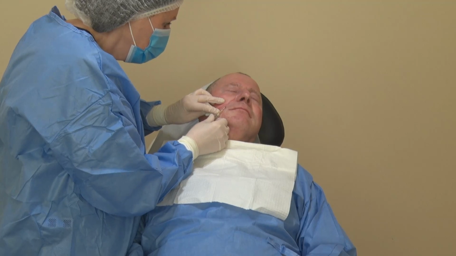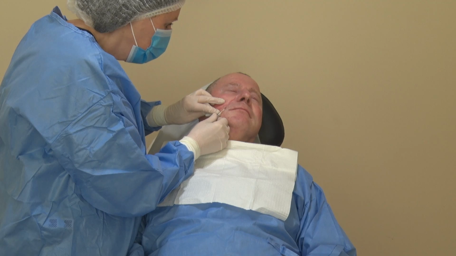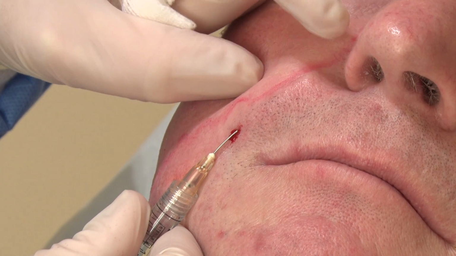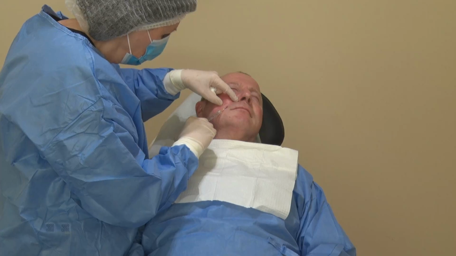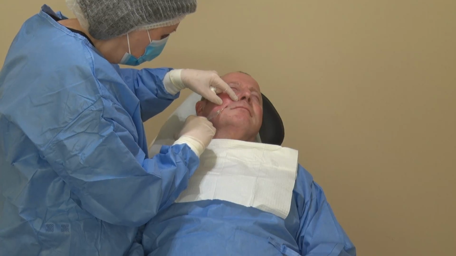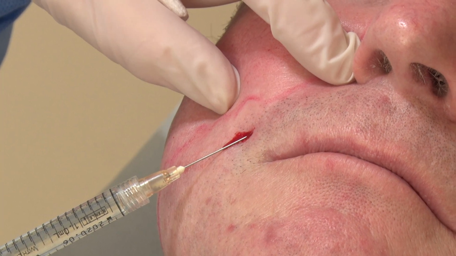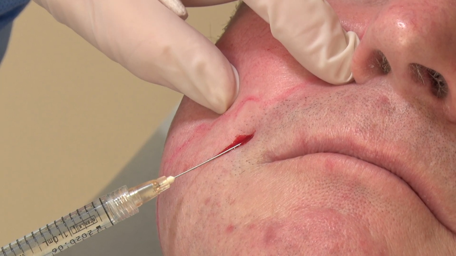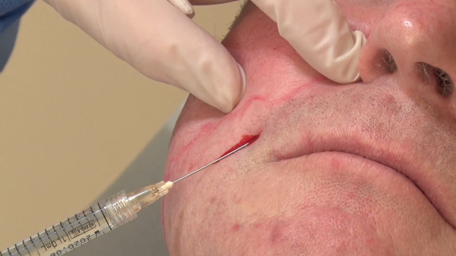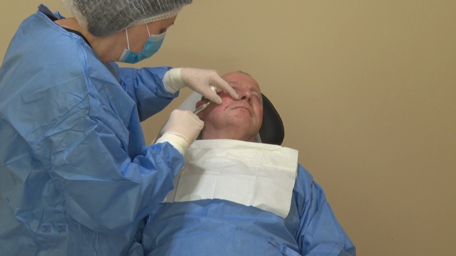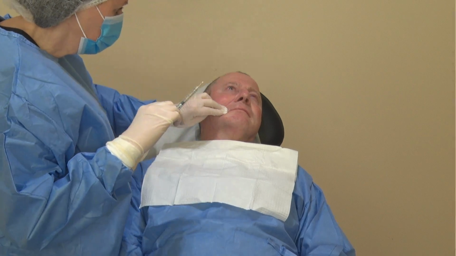Rotate the cannula if the tissue is resistant. Slowly inject the product in a retrograde manner, 0.05 to 0.1 ml per pass. Fanning the product can also be achieved with multiple passes in a fan shape.